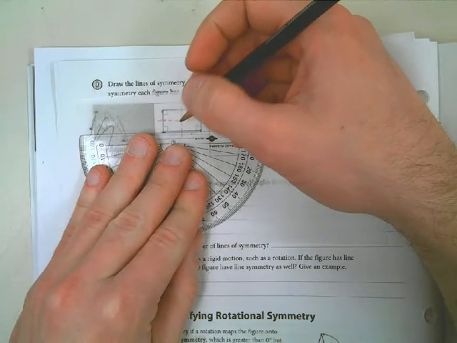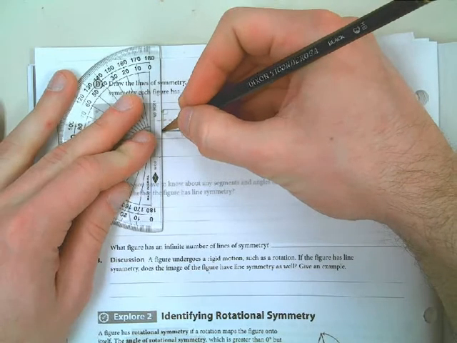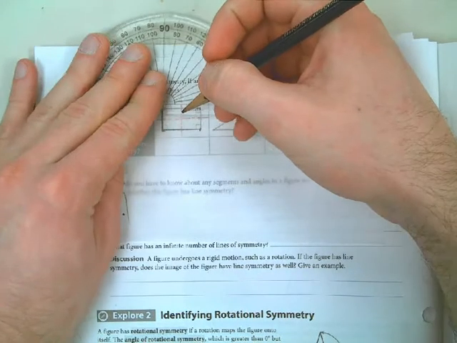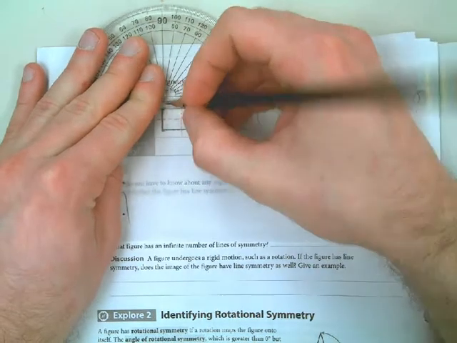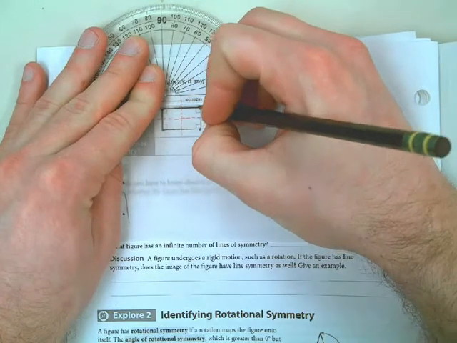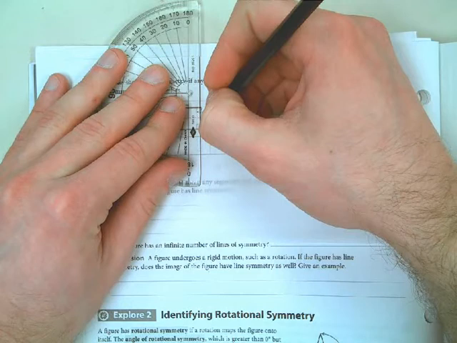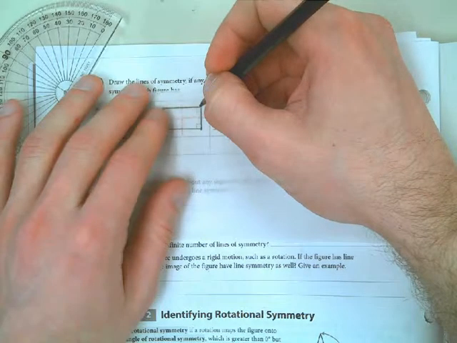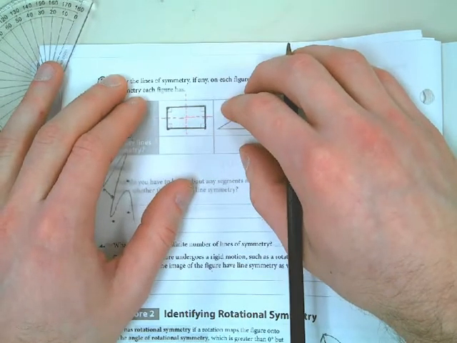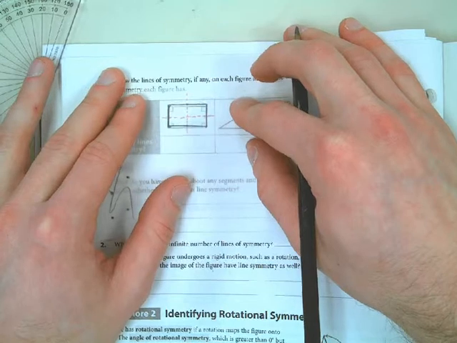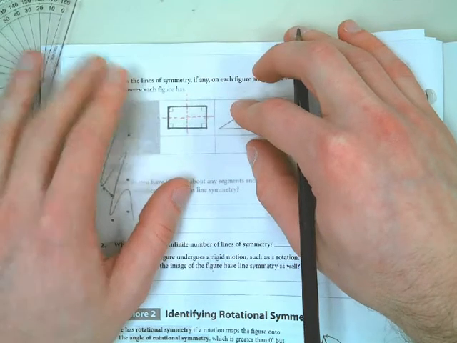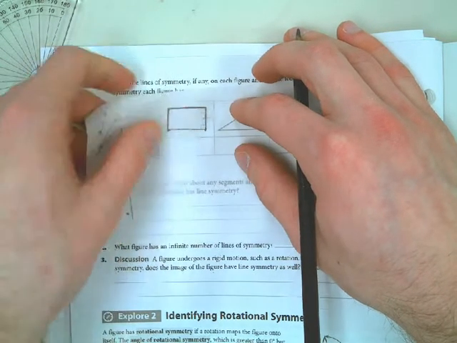You said 3 lines of symmetry? Yeah, because if you did cut it, it would just be like a triangle. Okay, so there's my rectangle, right? We're all in agreement that that's my rectangle. I traced it. All right, so how should I try and match this up? Should I try and match this to this? Yeah. All right, so I'm going to fold it so that those two corners line up.